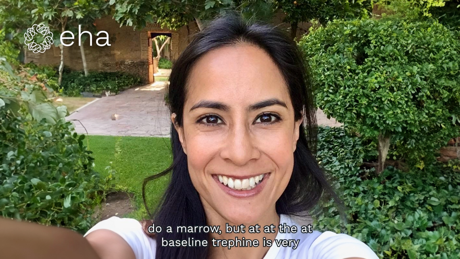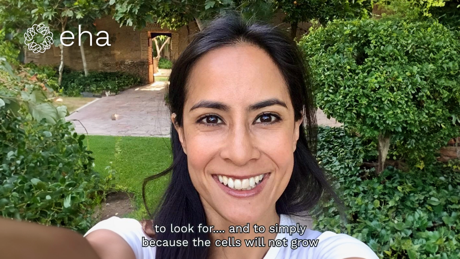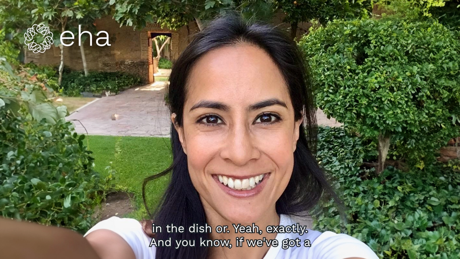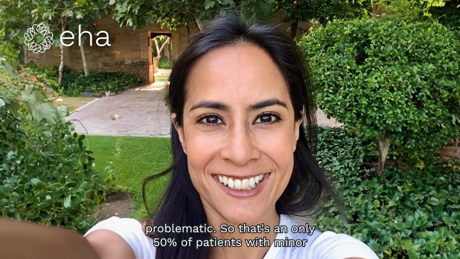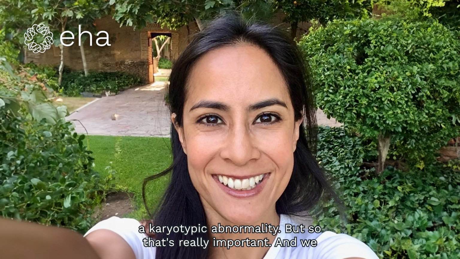And then I guess you move on to cytogenetics. Typically a karyotype would be of 20 cells, and we would always request it. Sometimes that fails, which again we can talk about, but ideally you'd be looking at 20 metaphase chromosomes. And this is simply because the cells will not grow in the dish? Yeah, exactly. If we've got a poor quality sample, or any delay, or if you're not looking at them locally but sending them away, it can be problematic. But yes, only 50% of patients with myelodysplastic syndromes, or neoplasms as we now call them, have a karyotypic abnormality.